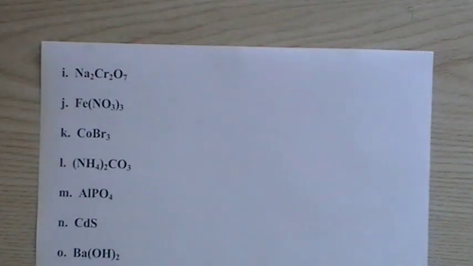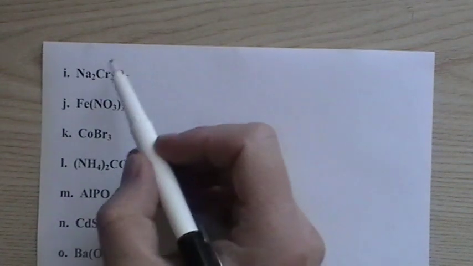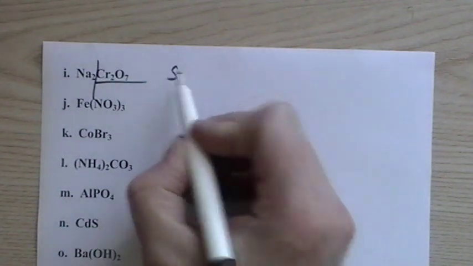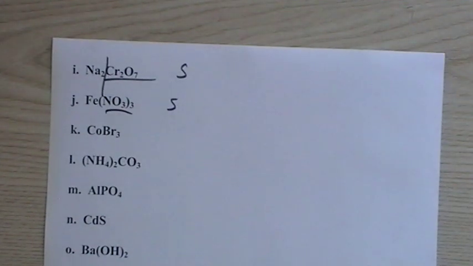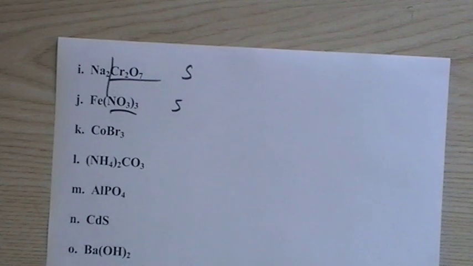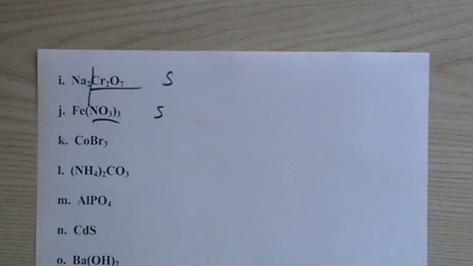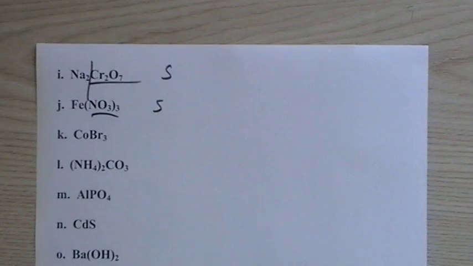And we have sodium dichromate. Well, sodium doesn't matter what it's attached to. Soluble. Done. Nitrate doesn't matter what it's attached to. It's soluble. Done. Those rules have no exceptions. So there's no hemming and hawing here.